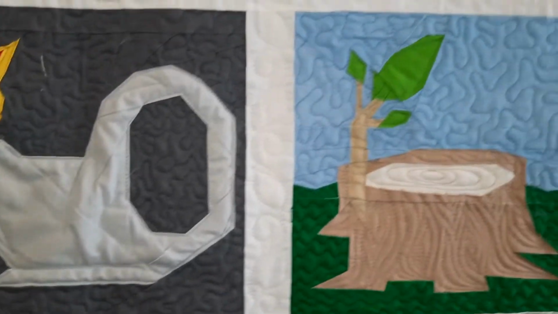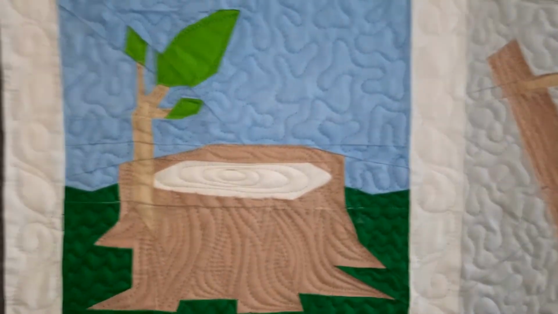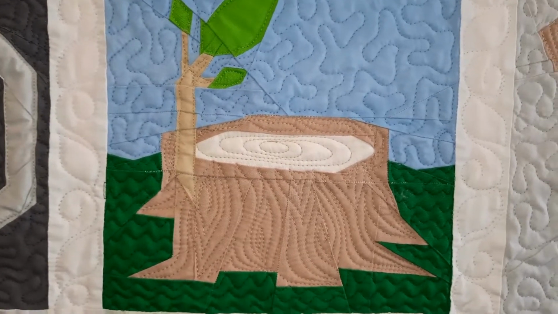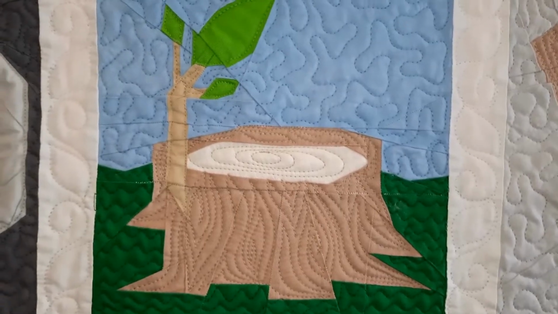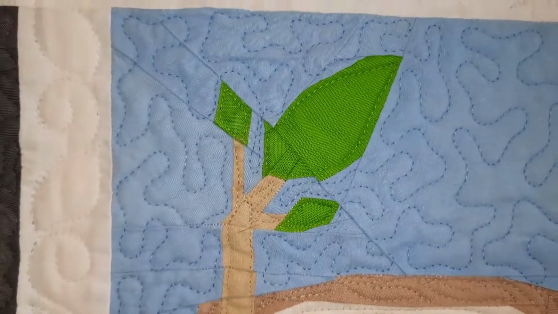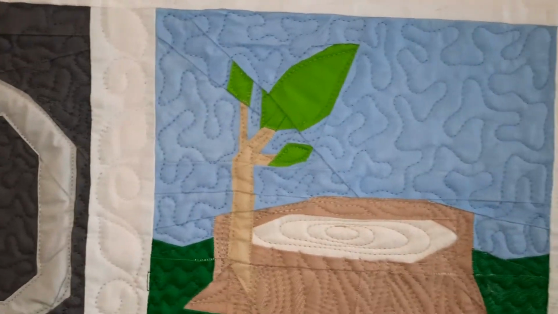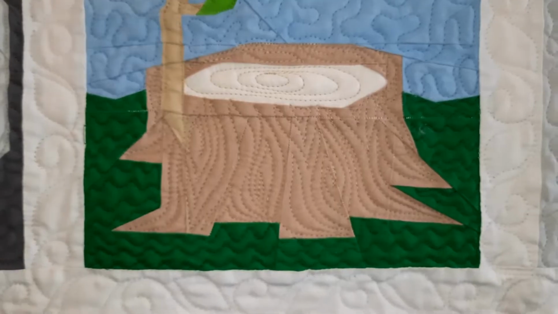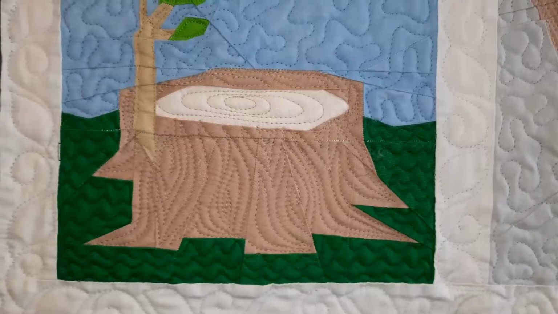There we go. The next block is the Jessie Tree. So you can see I have quilted growth rings in the center and a wood grain on the outside, which would be bark, but it certainly gives the impression of timber. And then I have just quilted leaf shapes into the branch from the stump of Jessie. The grass area is quilted just in wavy lines, in keeping with the other grass areas throughout the quilt.